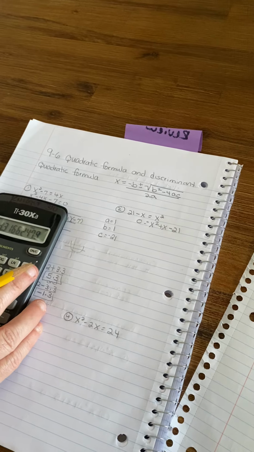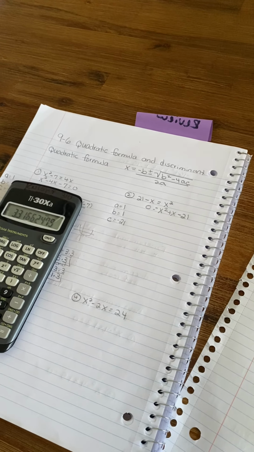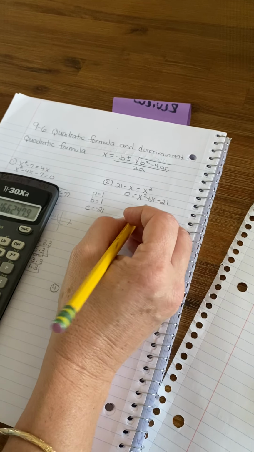I'm trying to think here for a second. Did I do something wrong? Oh, I think I did a different equation on my other assignment. Okay, so let's just work with this one.